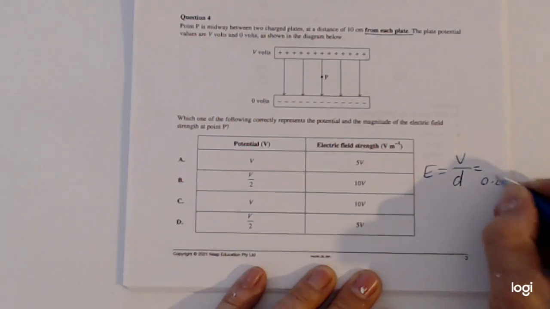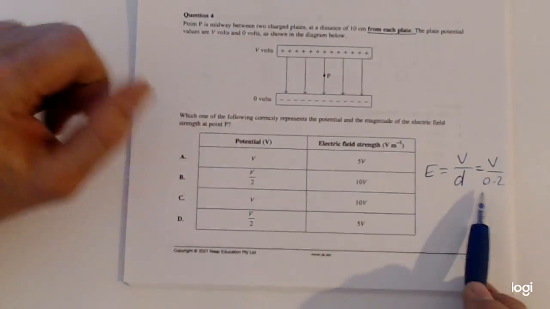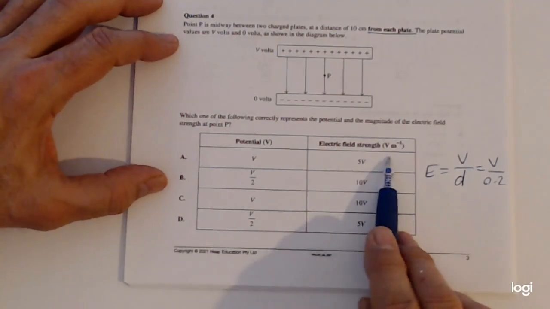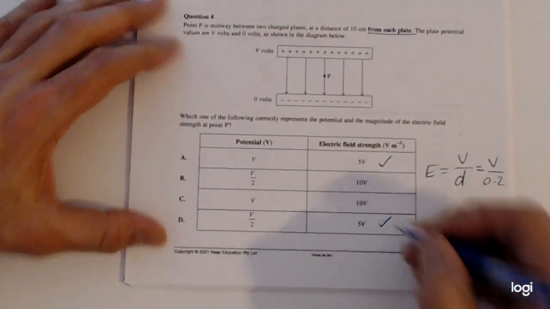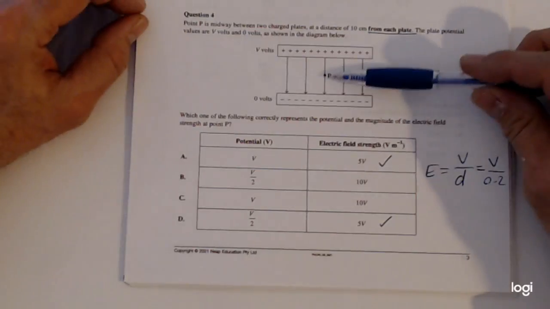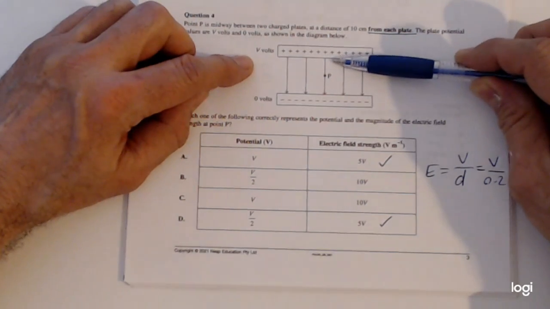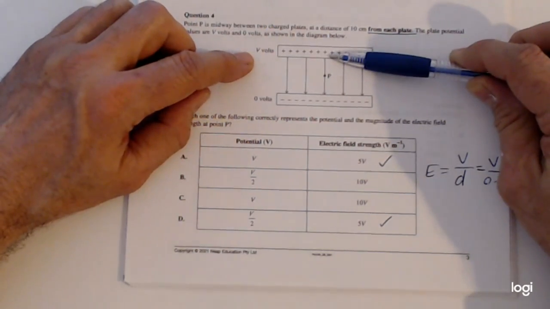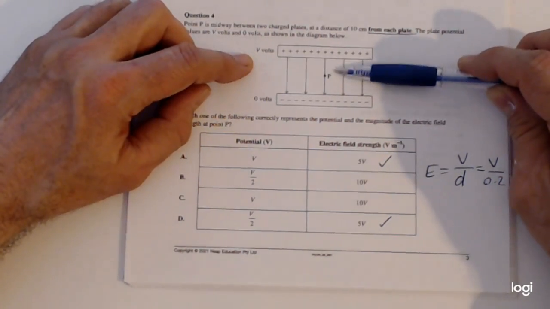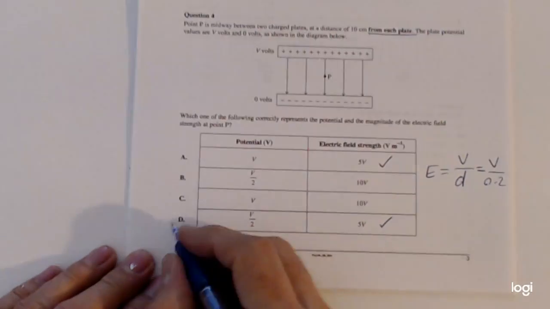So it's going to be whatever the voltage is divided by 0.2. And if you divide something by 0.2, that's the same as multiplying it by 5. So the answer for the electric field strength is 5. So it's got to be either A or D. Now you come over here, and the potential at P should be half of what the potential would be there. It's got all of the potential V here. Once it is let go of and it flies down that way, because of course it's a positive charge, a test charge is always positive, it's going to have 0 volts, so it's going to have exactly half as many there. So it's going to be V divided by 2. So the answer is D.